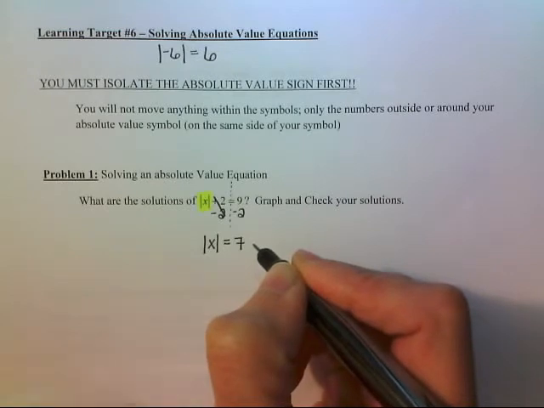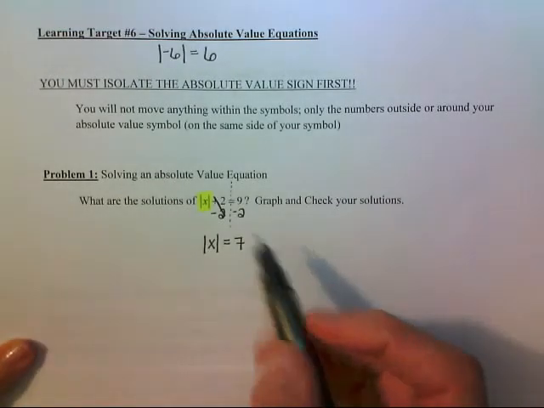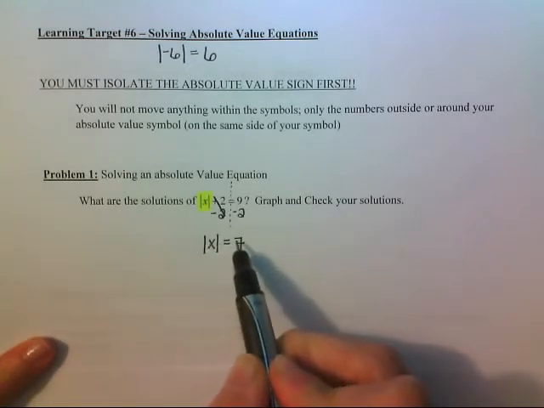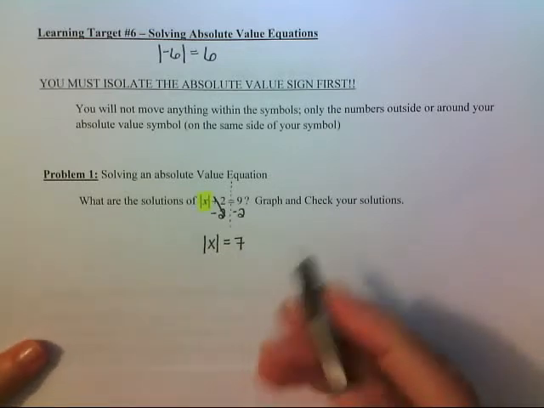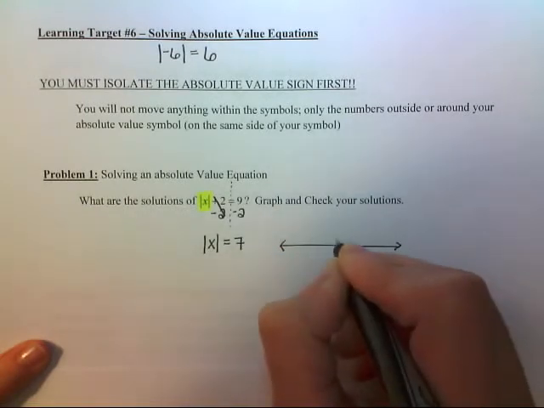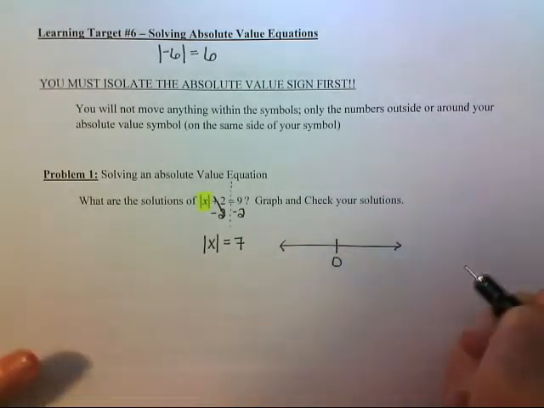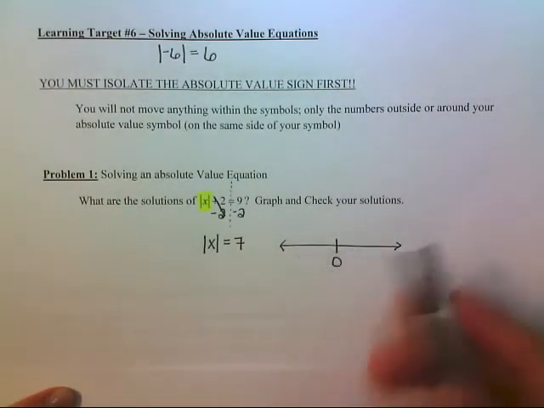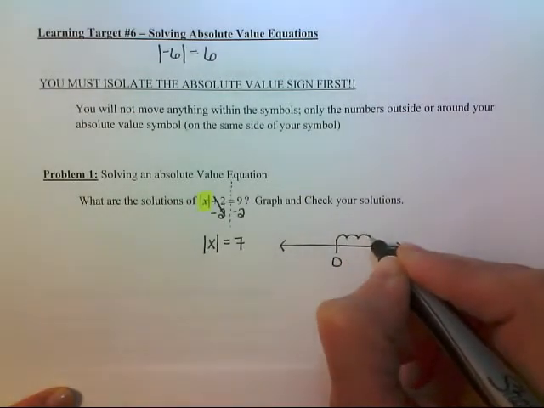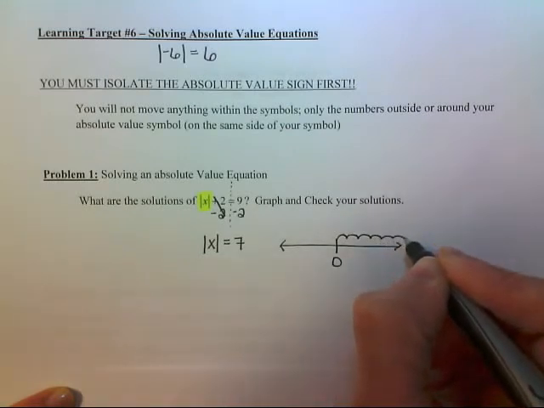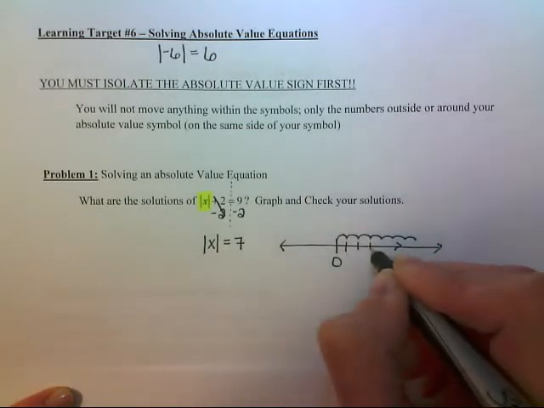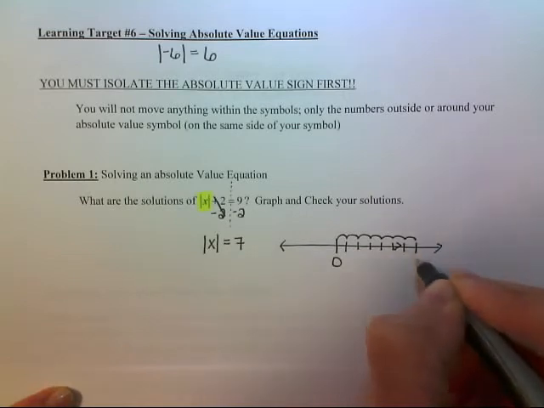Now, you have to think about the fact that when you're dealing with absolute value, you're talking about what number or numbers has a distance of 7 from 0. The distance from 0 is absolute value. So let's set up a number line and let's just think about this real quick. Here's our 0. Well, there's two directions I can go. I can go to the right and I can go to the left. So let's count 7 places. Let's hop 7 places. Here's 1, 2, 3, 4, 5, 6, 7. I didn't make my number line long enough. Let's fill that in. 1, 2, 3, 4, 5, 6, 7.